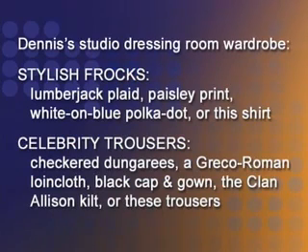So the question is, with this assortment of dressing wear, how many ensembles could I put together choosing a frock and a pair of trousers? We'll call the black cap and gown a pair of trousers, although that would be a little much, wouldn't it? But for the sake of argument, we'll include that.